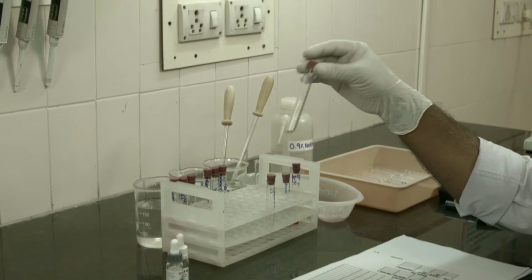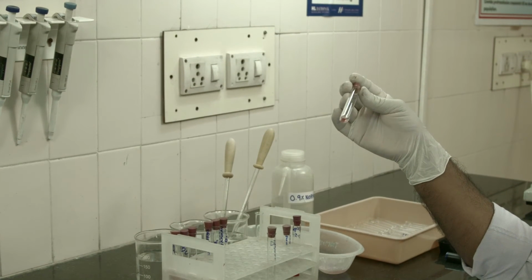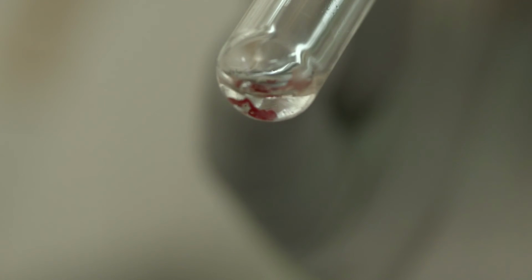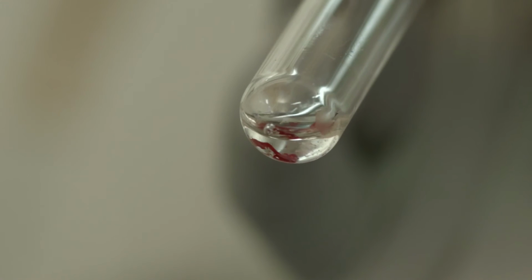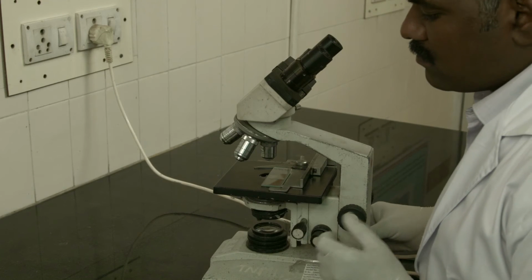Examine for hemolysis or agglutination after gently resuspending the red cell button. Record and interpret the results immediately. Confirm the negative results with a microscope.